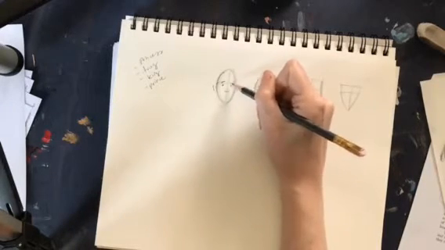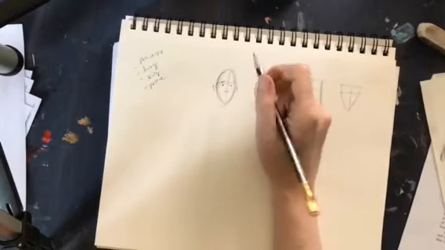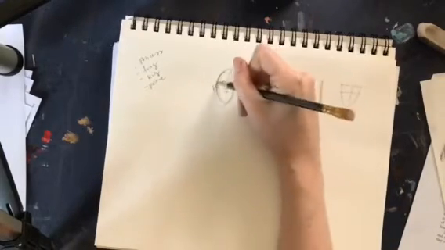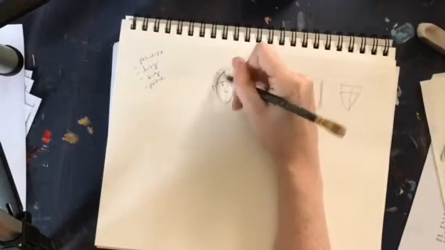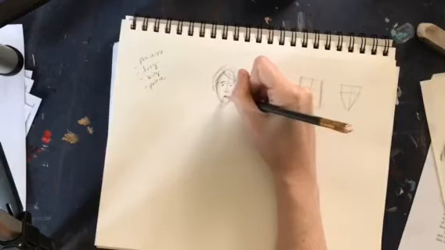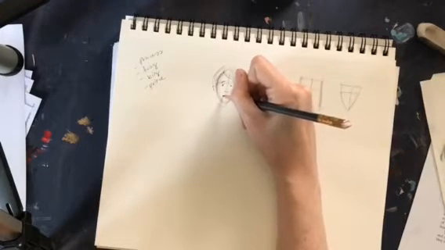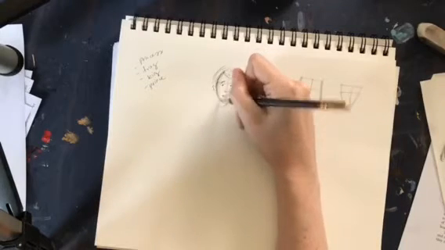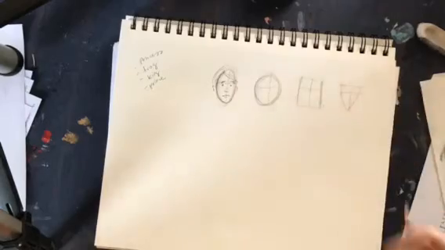I like these kind of semi-dot eyes because they're easy to draw and I can put expression in them easily. But the style of how you draw your eyes is really up to you. So let's keep with this oval theme, and I'm going to do a nice soft ovally mouth, soft eyebrows.